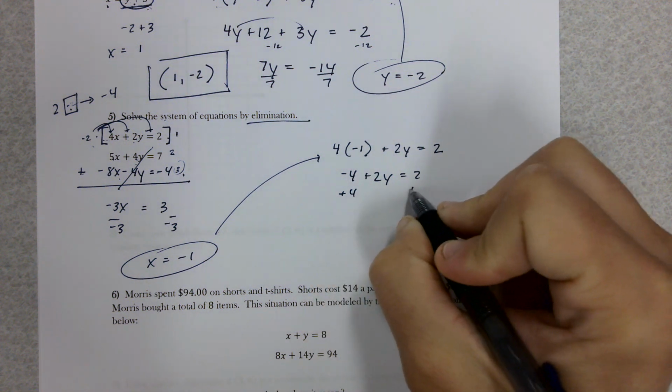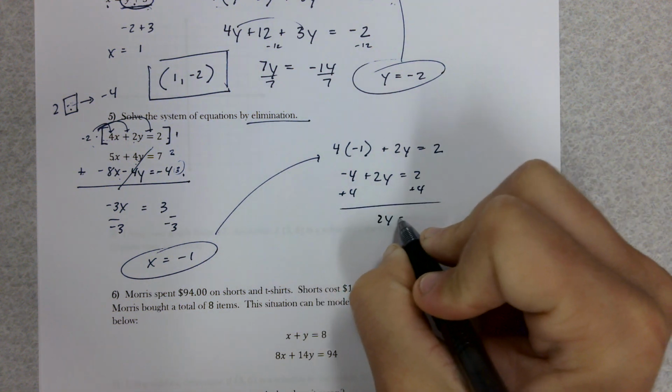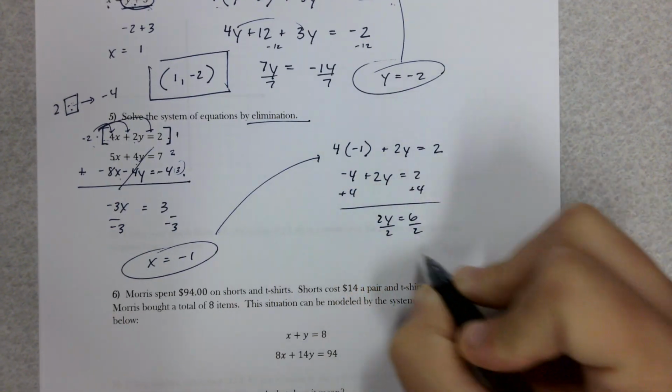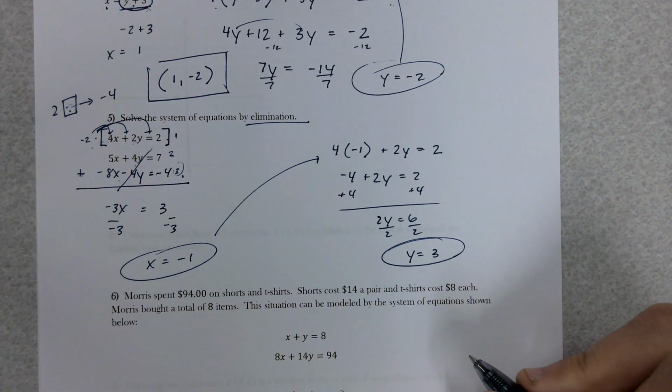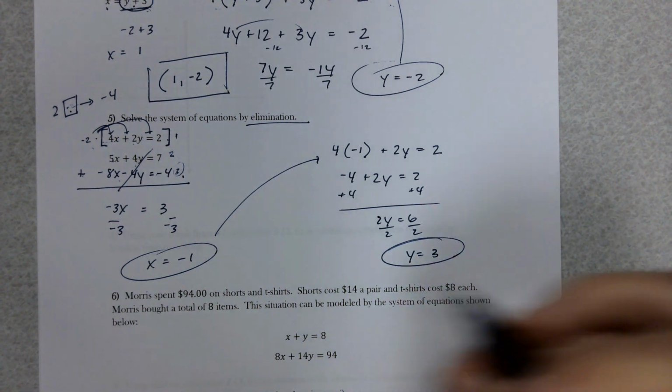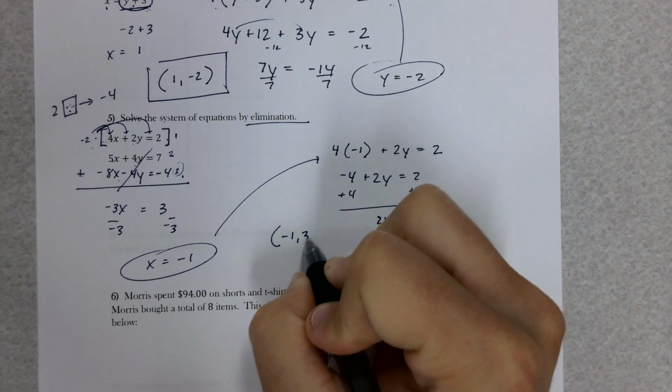But some of you, like me, like to do as much in your head as possible, and so you'll do something like I've done so far, where you can just easily plug it into the top equation. You can find out what y is, and we get a final answer of negative 1 comma 3.